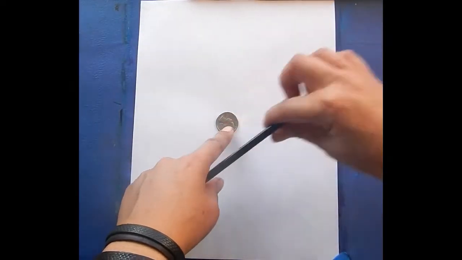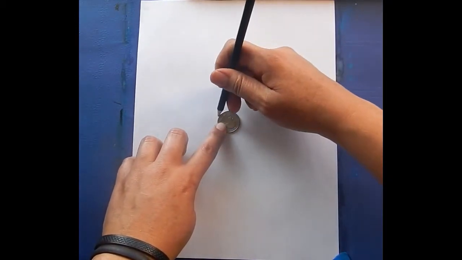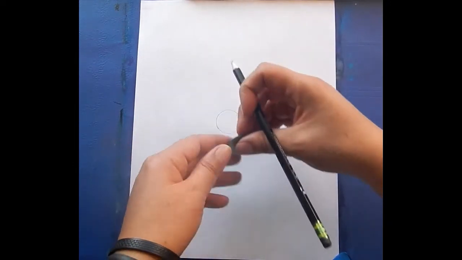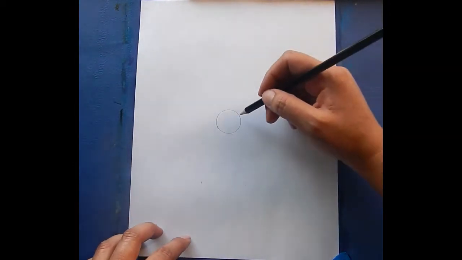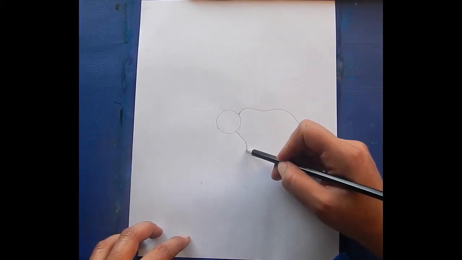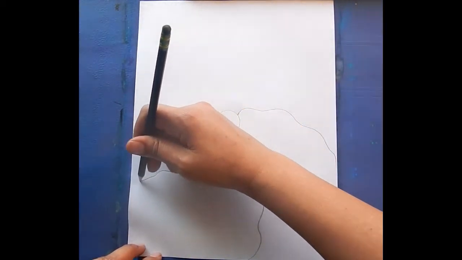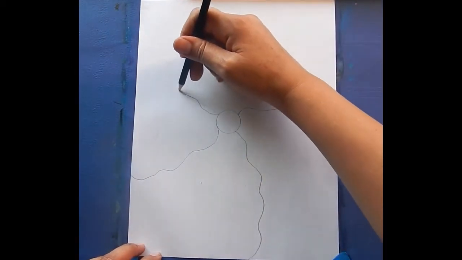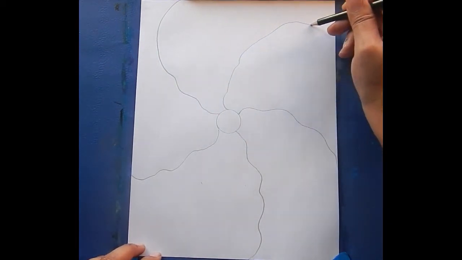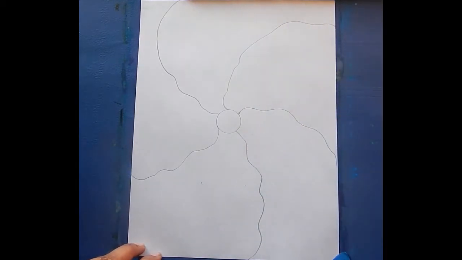Here's another way of drawing your flower. If you're not too fond of the previous flower, we can actually take a quarter and you can do a little circle with your quarter. And then you can do just wavy lines all the way to the end of your paper. Try to keep them far apart from each other, not too close, but kind of going in a spiral effect. So it seems like they're turning.